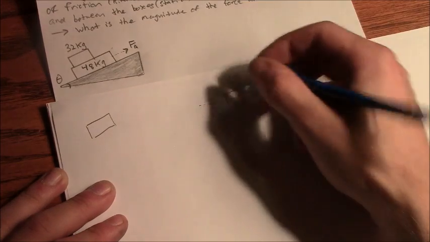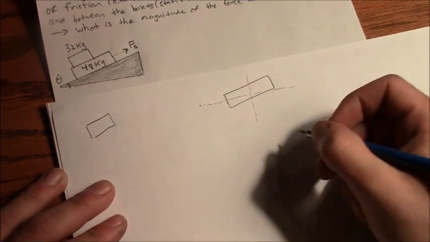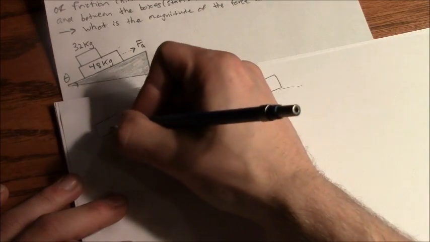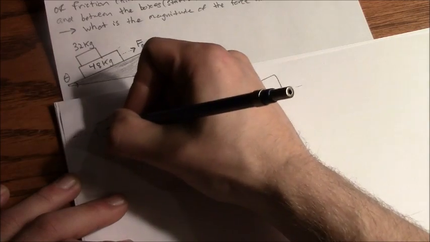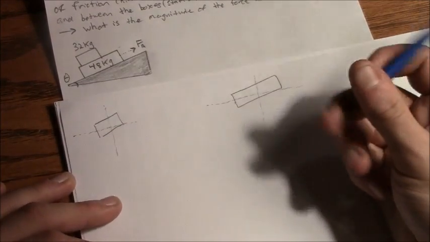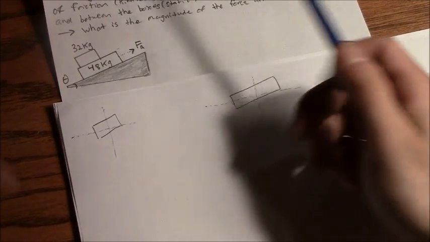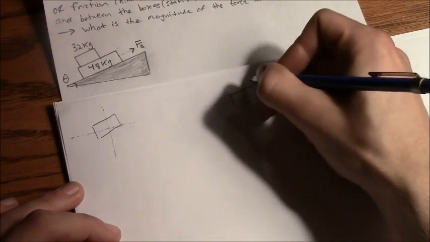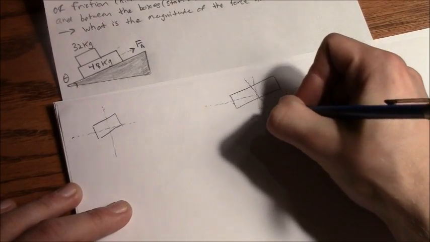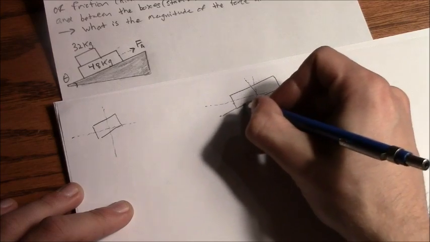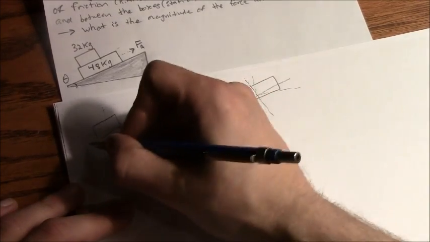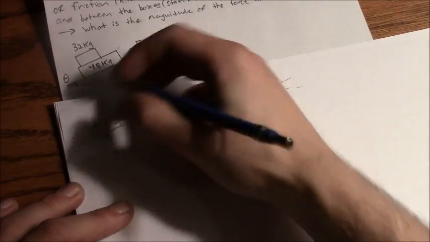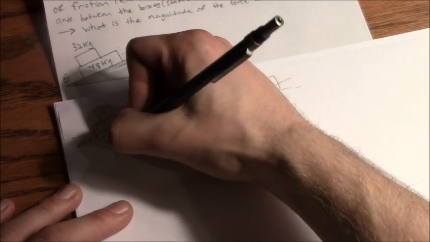I usually use some dashed lines here. So we've got our typical y and x axes, but this is a ramp question. The ramp is not an x and y axis, it has these slanted ramp axes. So what if we go ahead and just draw those slanted axes in like this? These will come in really handy, guys, so I recommend you draw these.